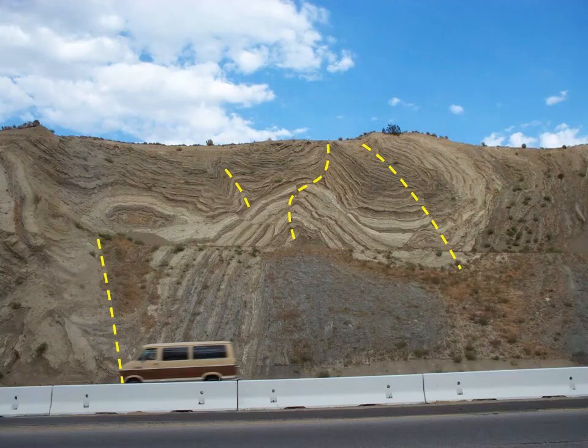Here is the same place, photographed from far. You can see the different folds have different axes. So from the orientation of the fold axis, you can tell what kind of stresses were acting on this area. Again, just to remind you, this is the location where the San Andreas Fault crosses the freeway.